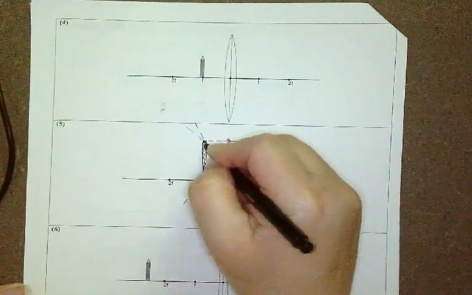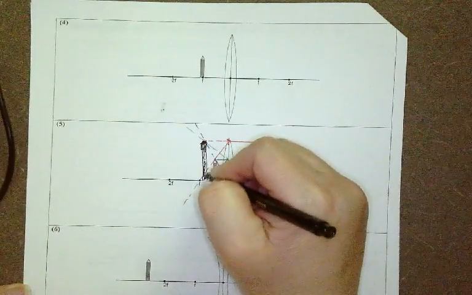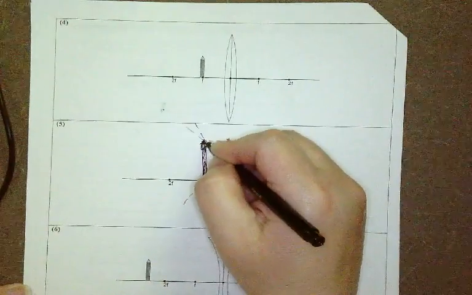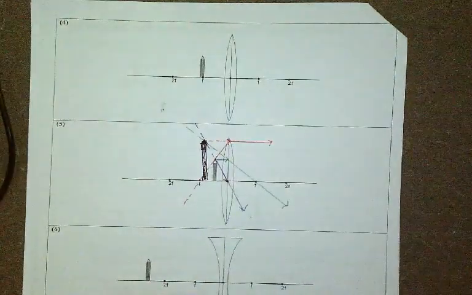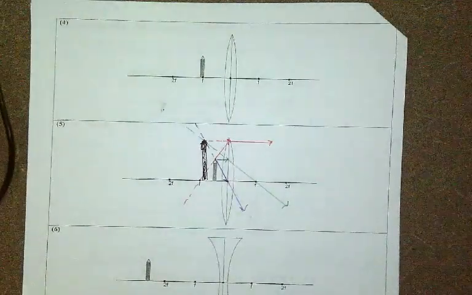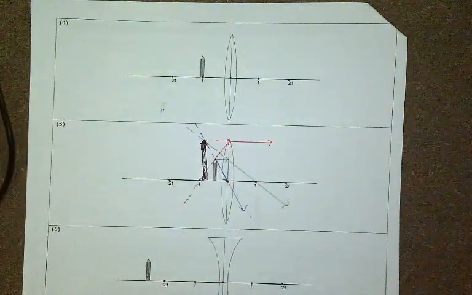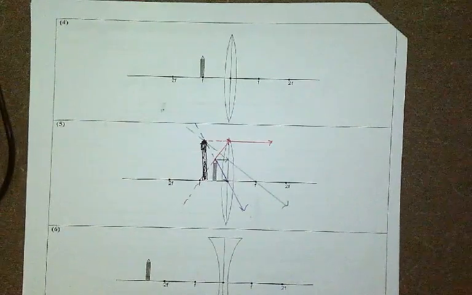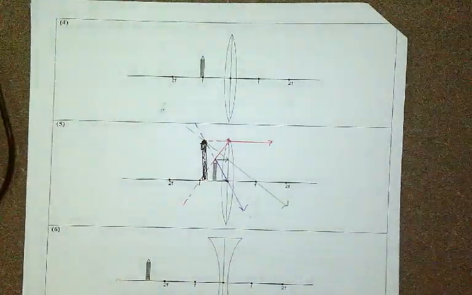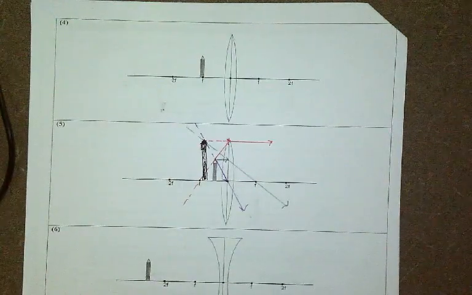So my image becomes much larger. I cannot draw with a pencil. You get the idea. That's my image. So we had a virtual image that's upright and behind where the object is, and it's much bigger. So we get that magnifying effect there.